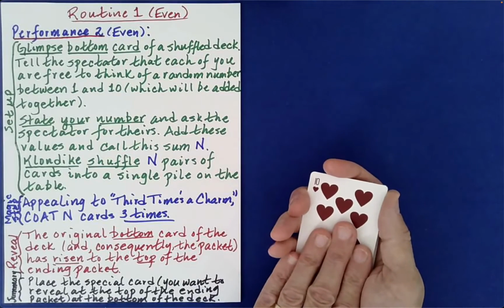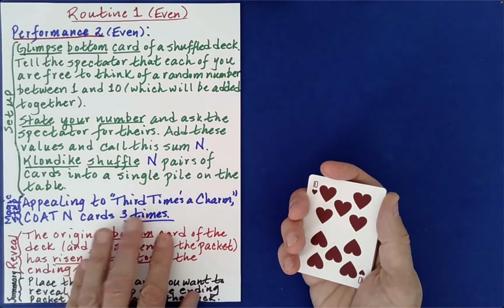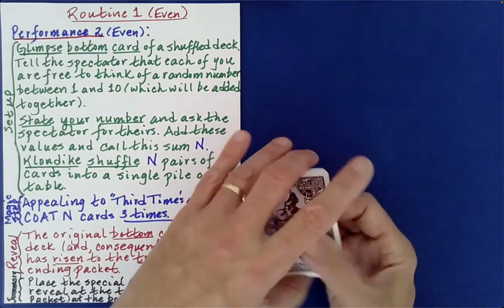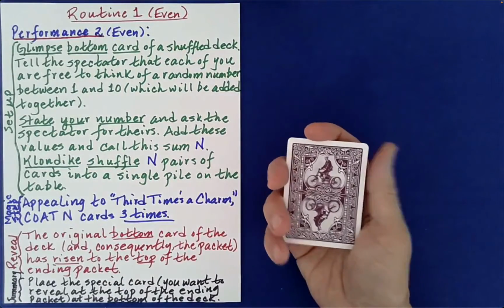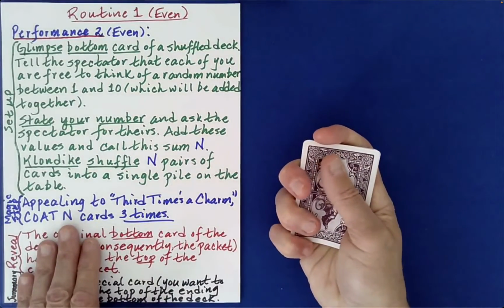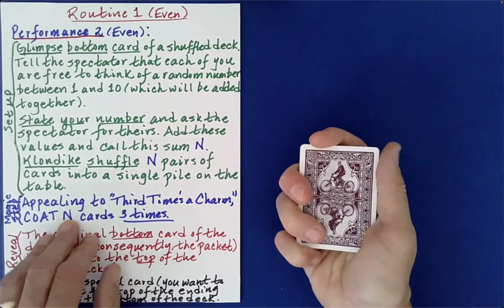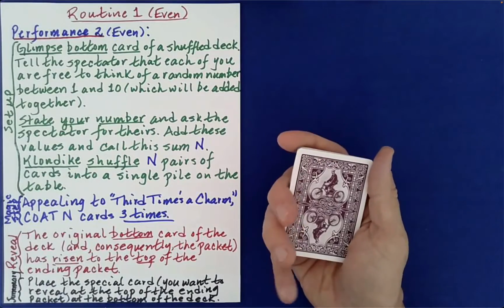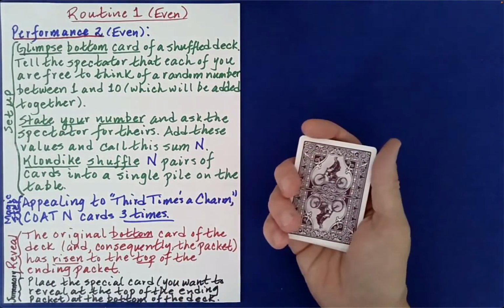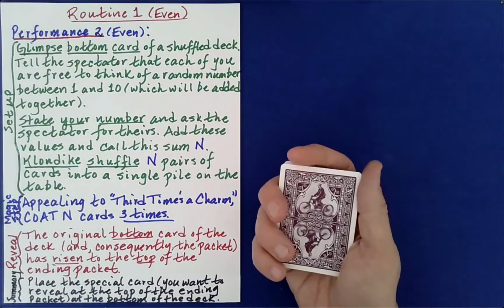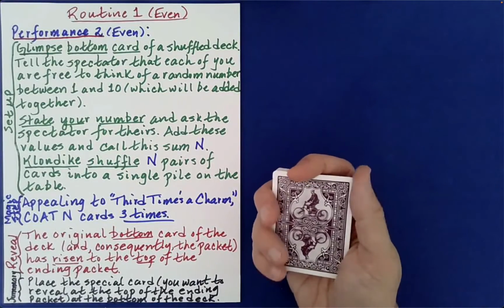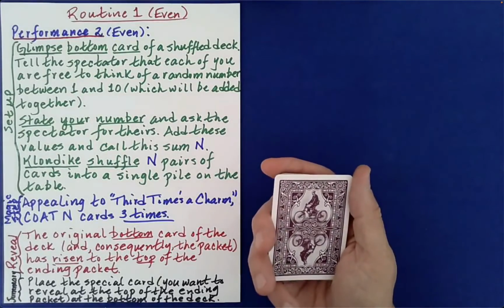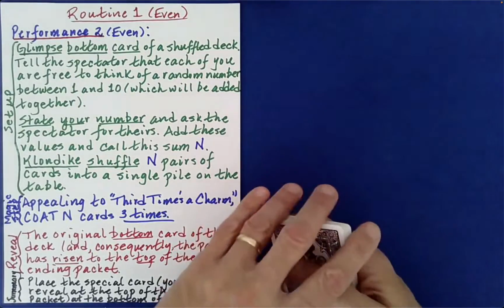The bottom card, before we start dealing out, for this Third Time's the Charm, was the 10 of hearts. Okay, and now we're going back and saying, you don't necessarily have to work with 12, which was the sum of the two numbers. You can work with any number bigger than or equal to that that's not bigger than the packet size. So what number between 12 and 24 would you like us to work with? And maybe they'll say 15. Okay, let's work with 15.